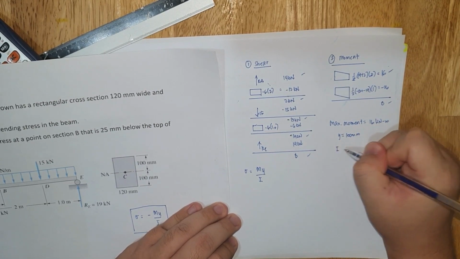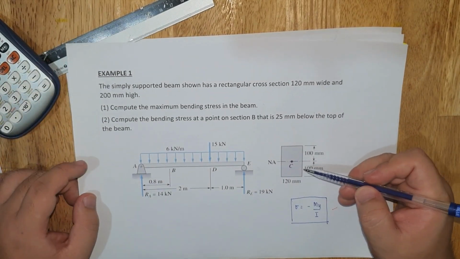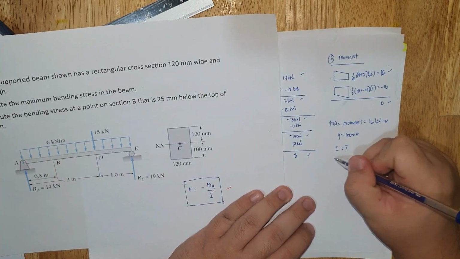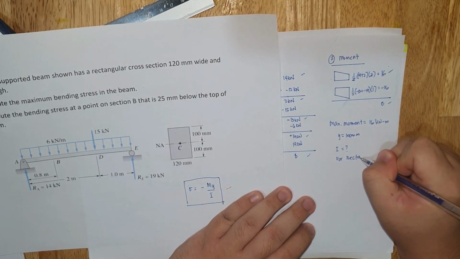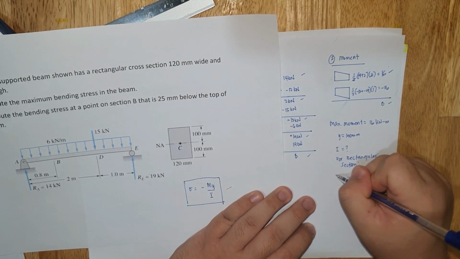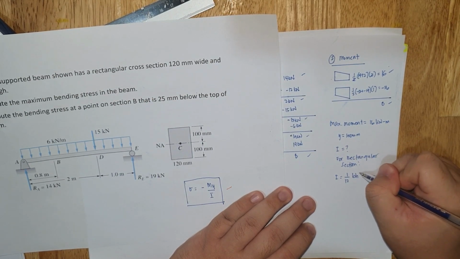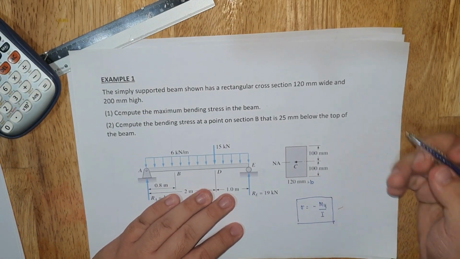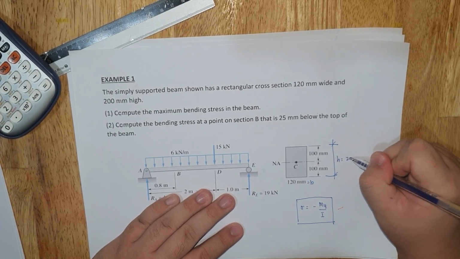Ang wala na lang natin is si I. Okay, so sa rectangle, meron tayong basic formula for rectangular section. Value ng inertia is equals to 1 over 12 base times height cube. Yung base natin dito is ito, ang height natin is ito, which is 200.